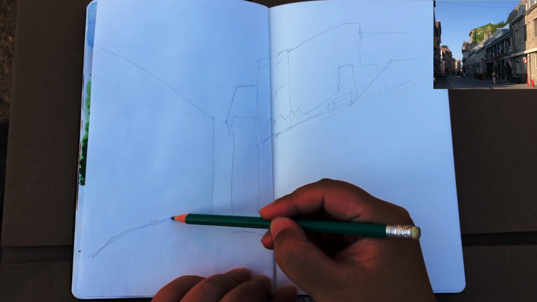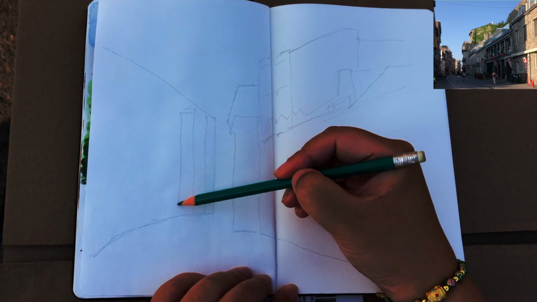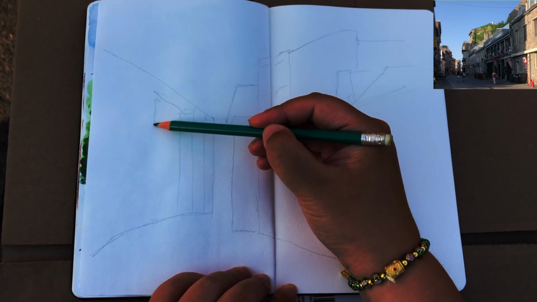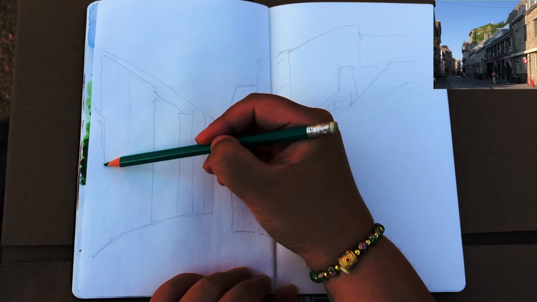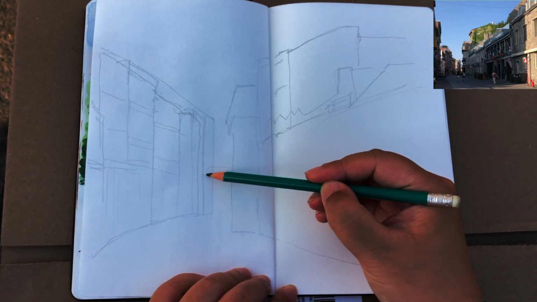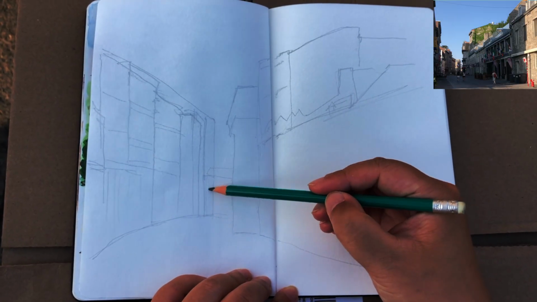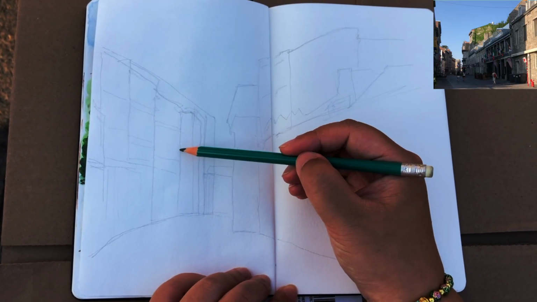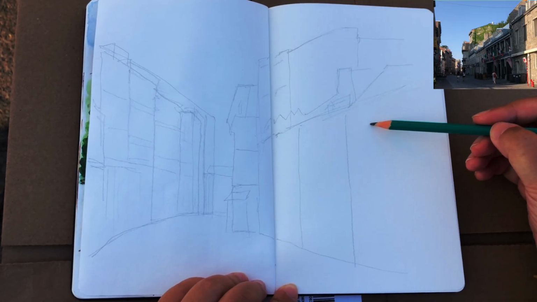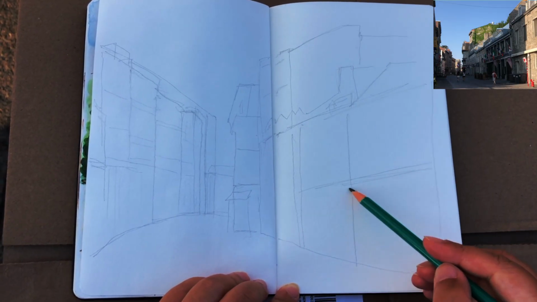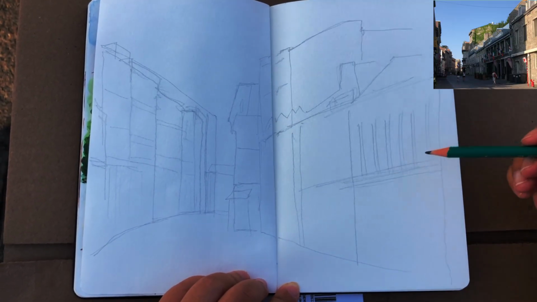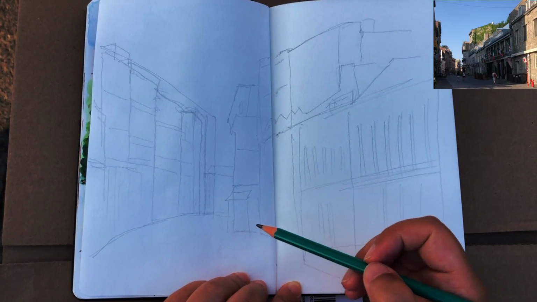And the bottom lines of these buildings are going upwards into that vanishing point. I'm using these vertical lines to divide the buildings into individual ones, and they are very foreshortened from this perspective. And these buildings here on the right hand side are less foreshortened because they're not bending that much compared to the buildings on the left.